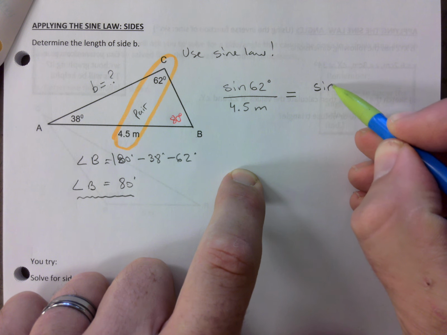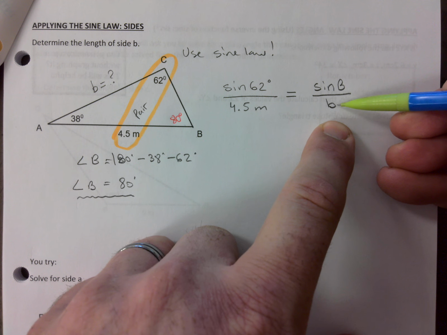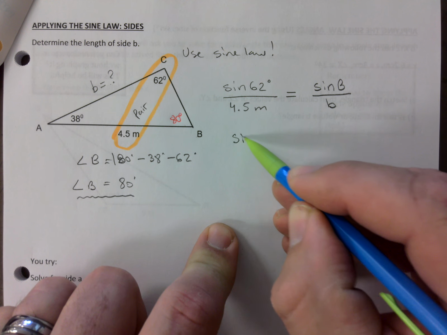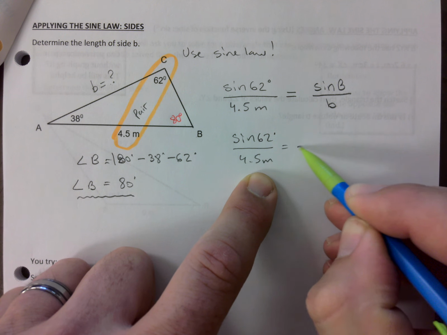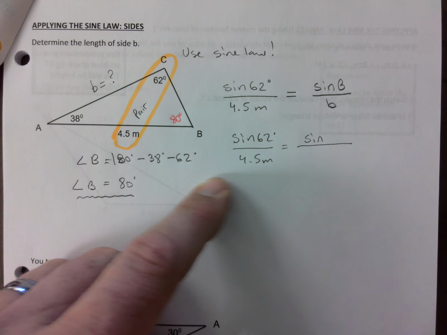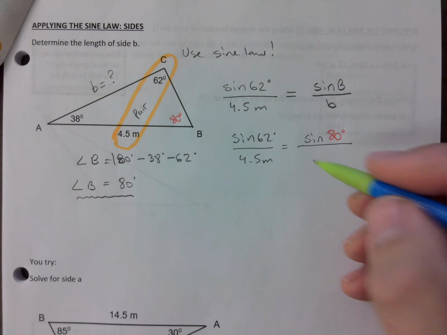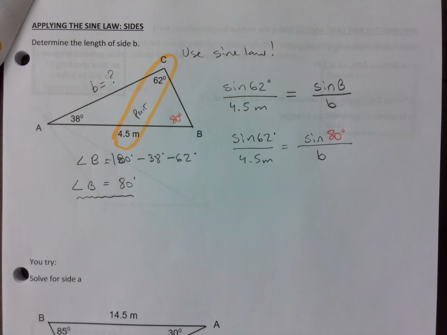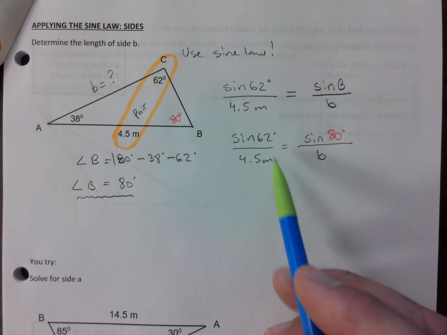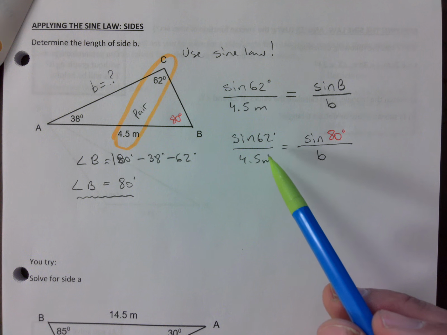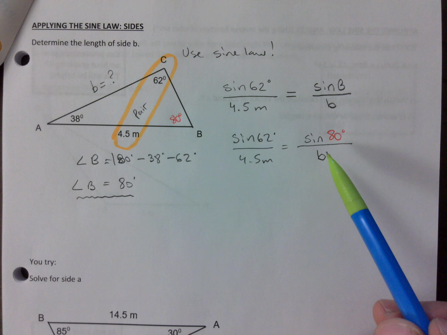Okay. Let me just do this a little longer than what you will be coming up with. You would actually go sine of B over B. Then let's substitute in. Sine of B is sine of 80, over side B like this. And you should see cross multiplying and dividing here, proportional reasoning. So remember, I always go to the side where my variable is. That's where my journey is going to start, on the right side.